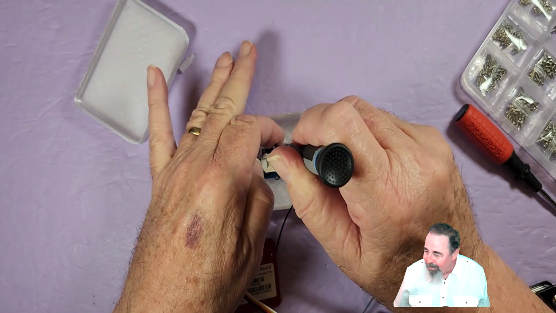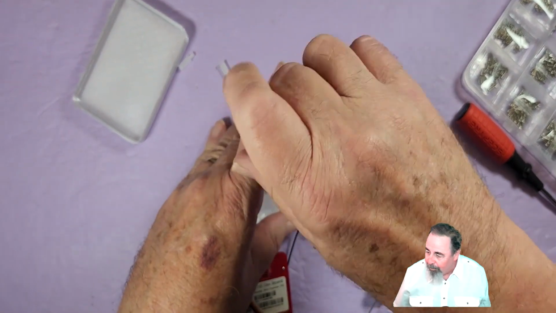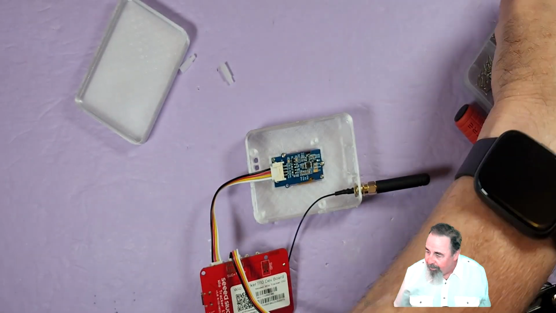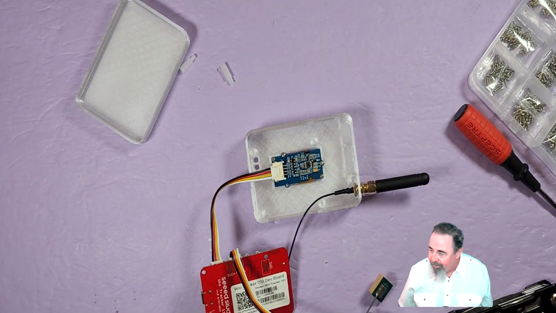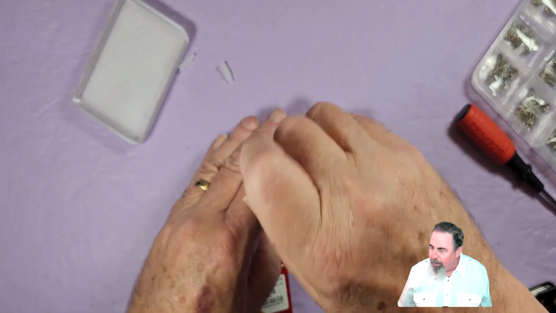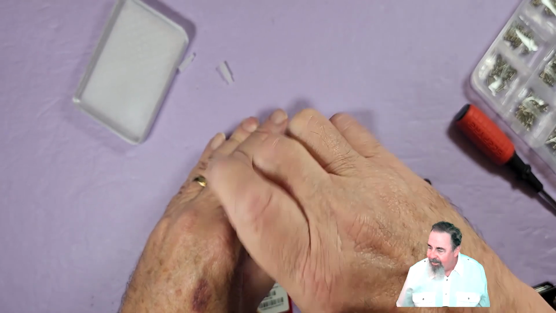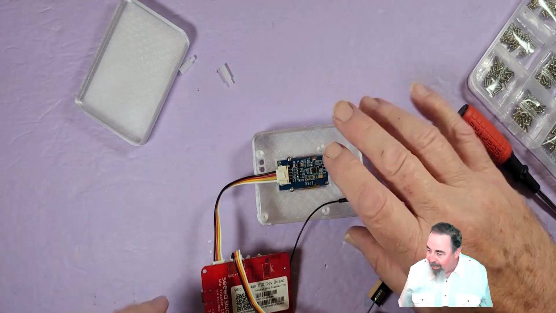Yeah, you see, it locked it right in there. Get these other two screws and this thing's going to be solid. I think these are 1.5 or 1.6mm screws. I thought I showed that in the video here, but maybe I cropped that out.